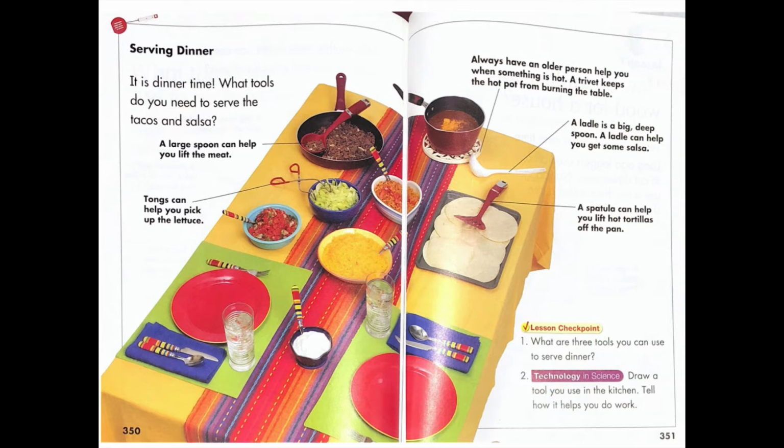It's showing us here on this beautifully designed table. It says a large spoon can help you lift the meat. So all the meat that's in that pan, you're going to use that spoon to help get a nice measurement for that. Okay? Here it says tongs can help you pick up the lettuce.